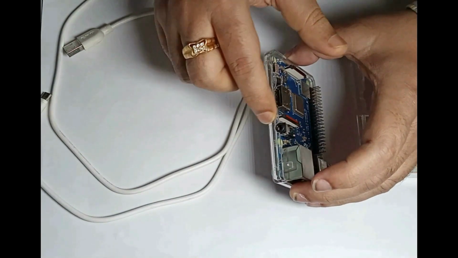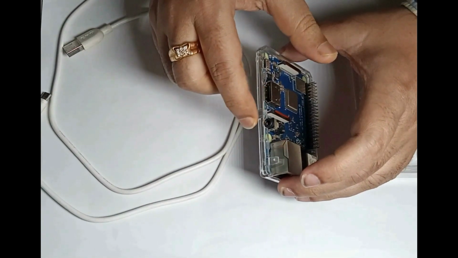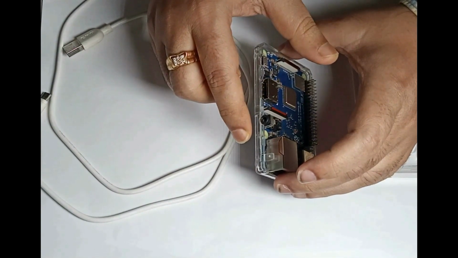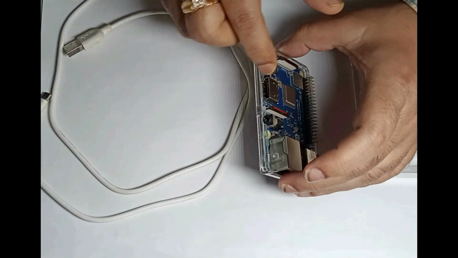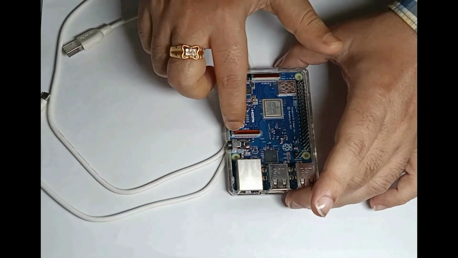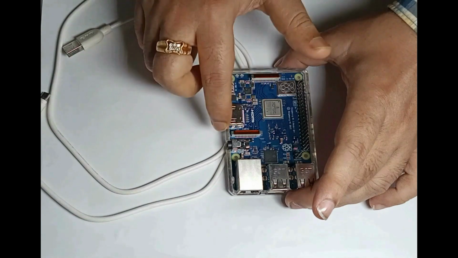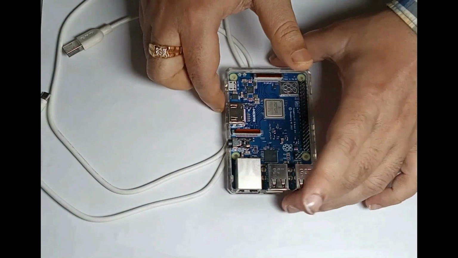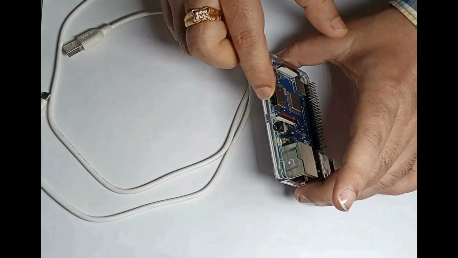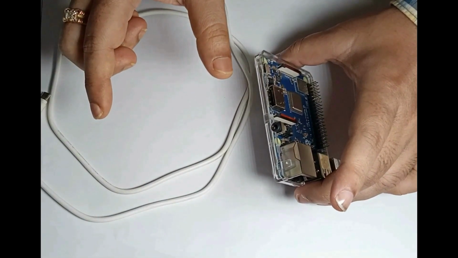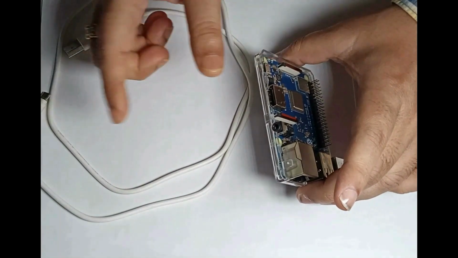This is the audio port where you can connect your headphone and microphone or speaker. This is the Pi camera slot where you can connect your Pi camera. This is the HDMI port through which you can connect your LCD display or monitor or TV, whatever you want.